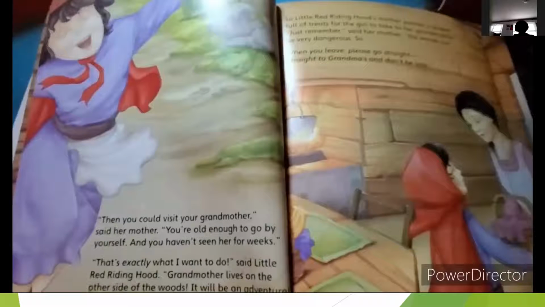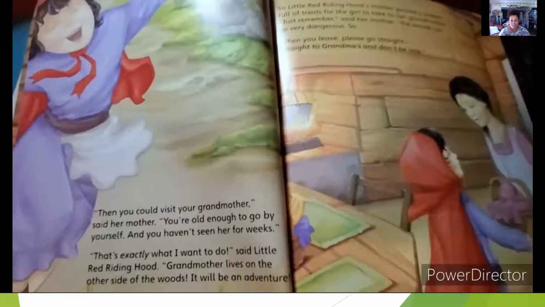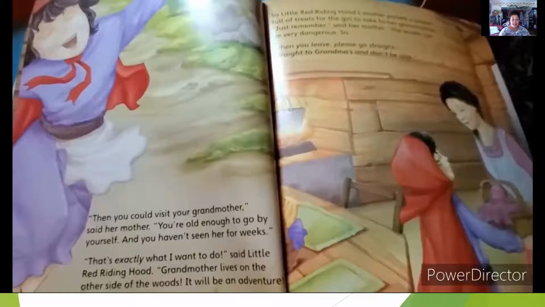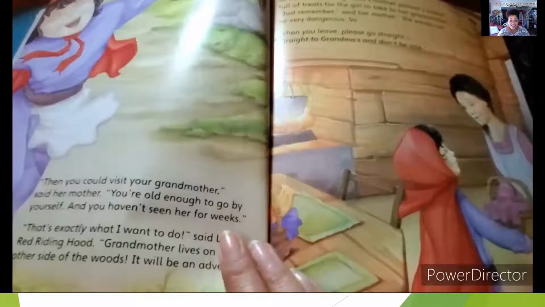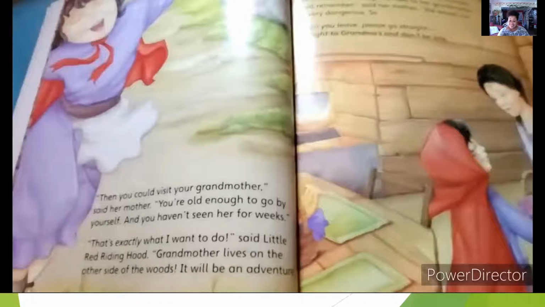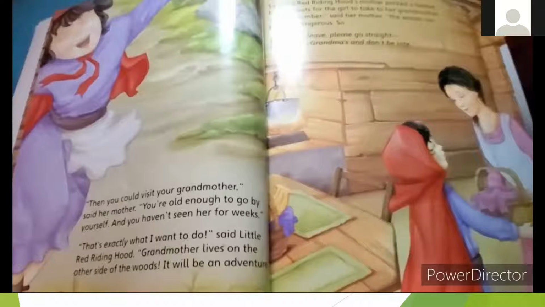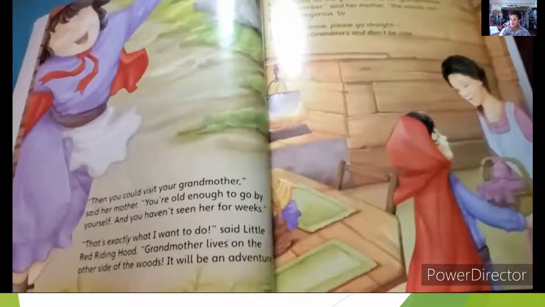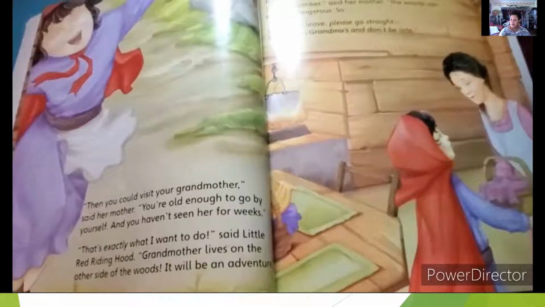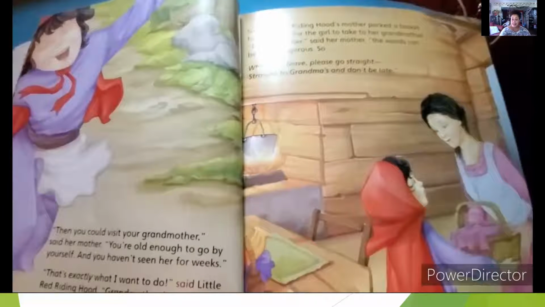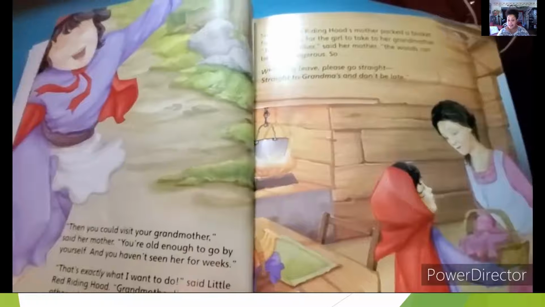Then you could go visit your grandmother, said her mother. You're old enough to go by yourself, and you haven't seen her for weeks. That's exactly what I want to do, said Little Red Riding Hood. Grandmother lives on the other side of the woods. It will be an adventure. Little Red Riding Hood's mother packed a basket full of treats for the little girl to take to her grandmother.